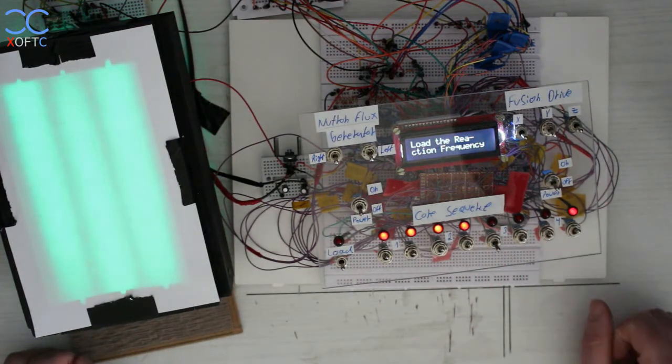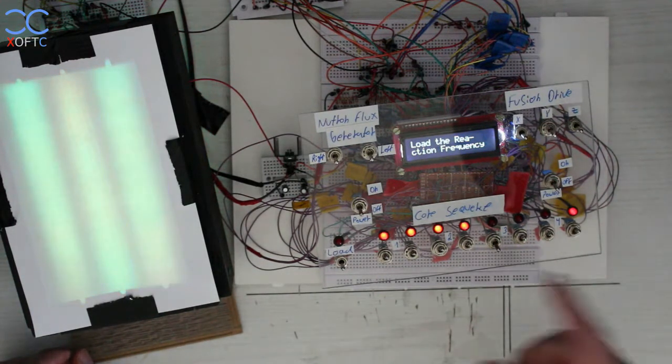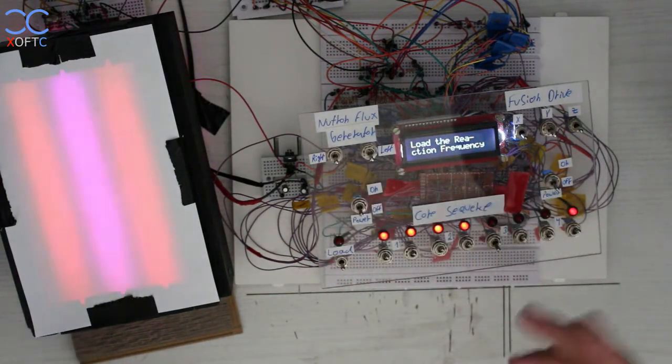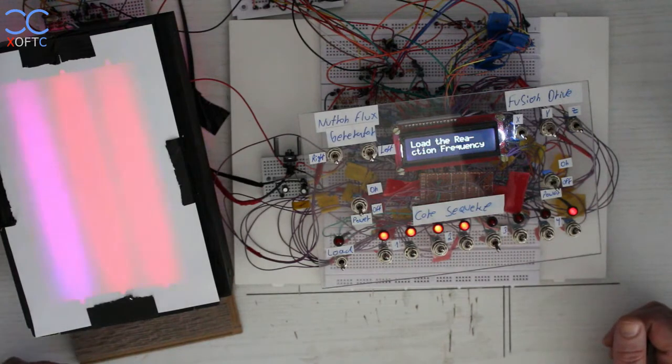But I'm going to show you first a video just to give you an idea of what I'm going to explain in this video, and then we're going to have a look exactly how I've built this circuit and what to do if you want to build it yourself.